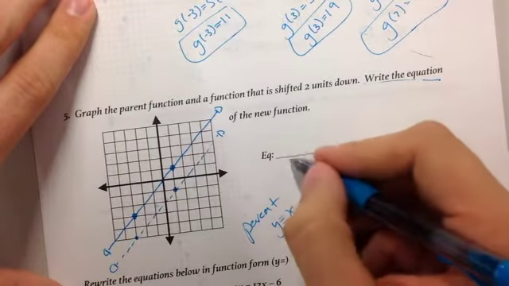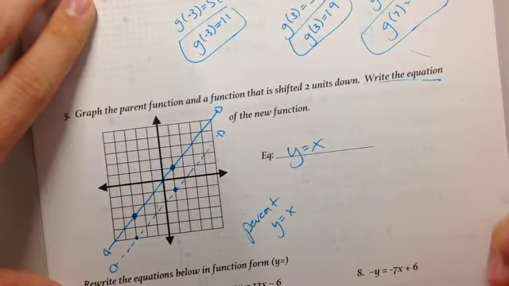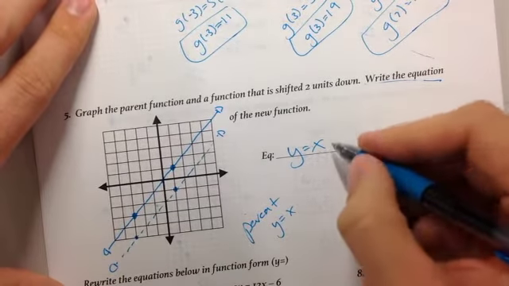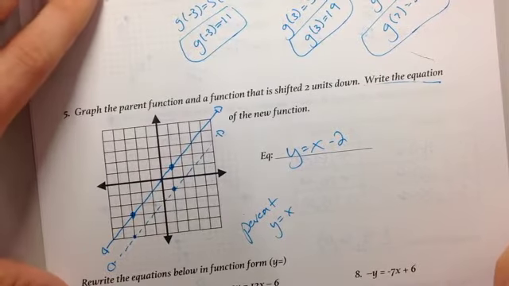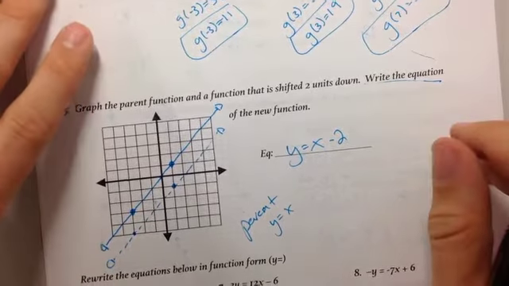Write the equation of the new function. So I started with y equals x. Then I shifted everything down 2 units. I subtracted 2 from all my points. So that's going to be my new equation.